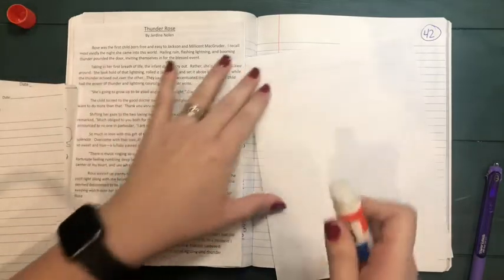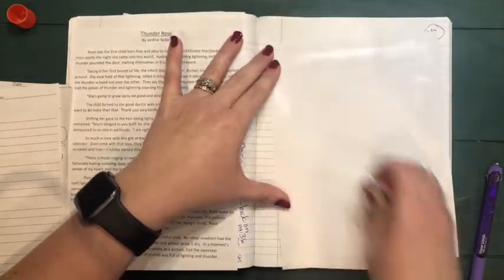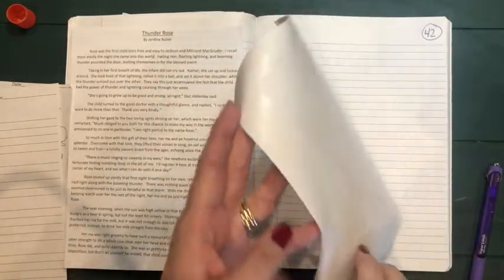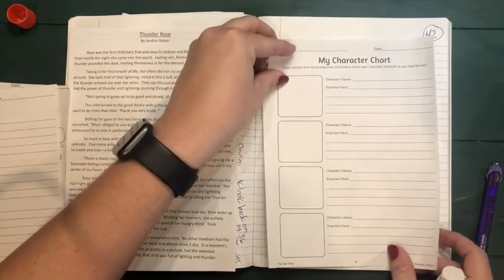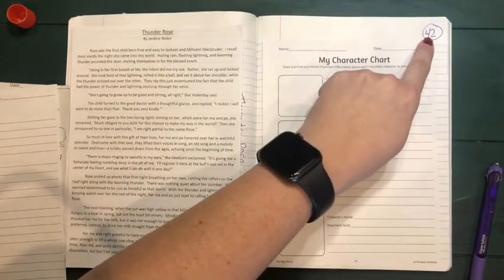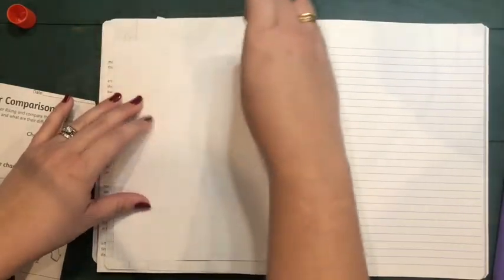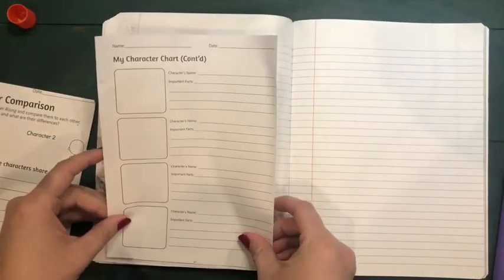So use your glue stick, make your frame, and then the X. Turn it over, and remember, smooth from the bottom of the page up. And if you've covered up your page number, go ahead and make sure that you have that uncovered. Turn the page, you're going to place your second character chart. Then from the bottom, smooth up.